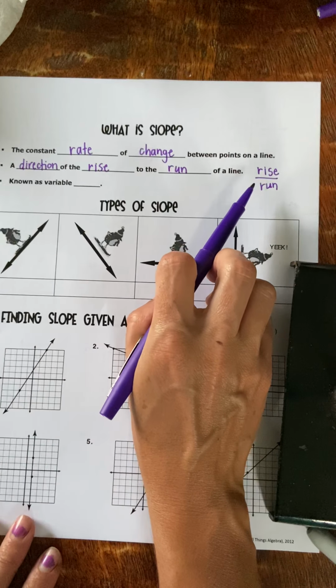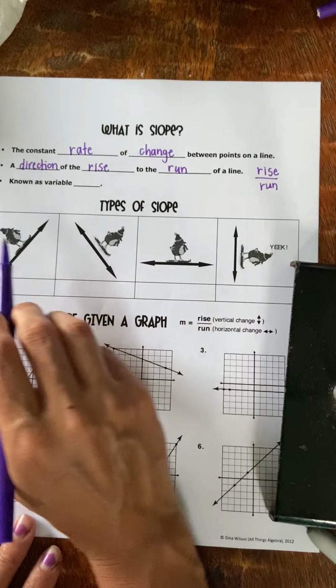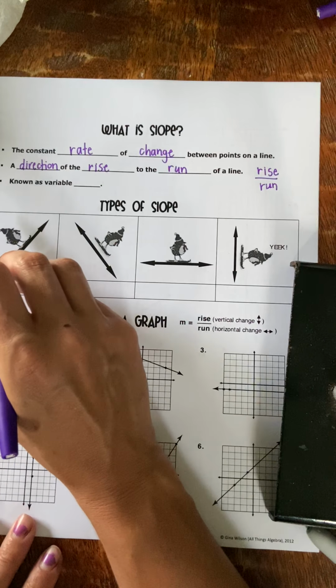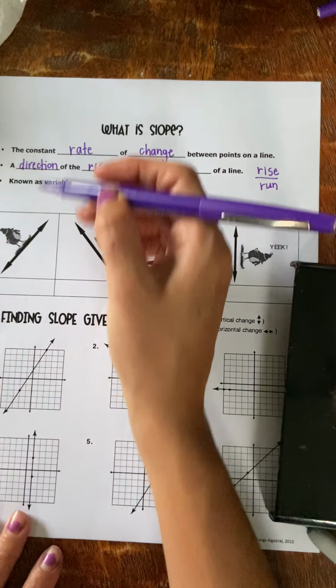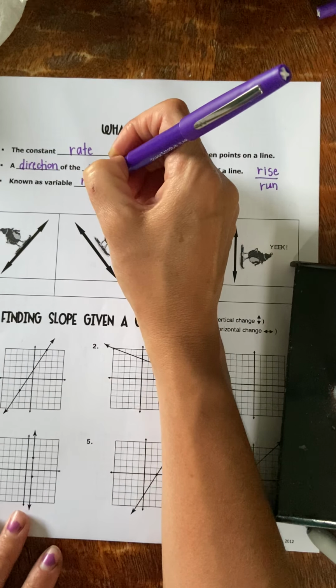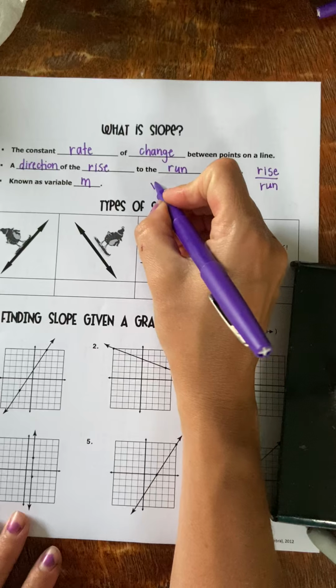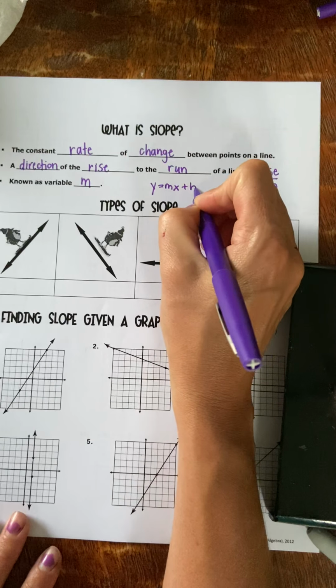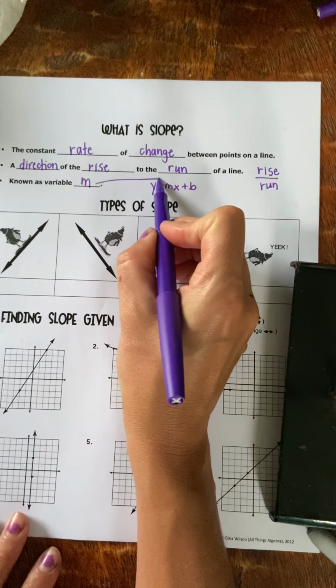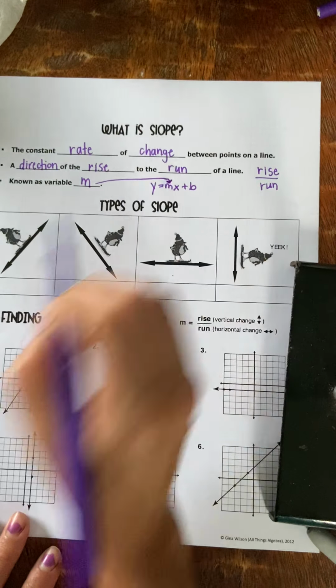Do you remember seeing rise over run? And in slope-intercept form, it is represented by the variable m. So when you see slope-intercept form, which is y equals mx plus b, this m is the slope.